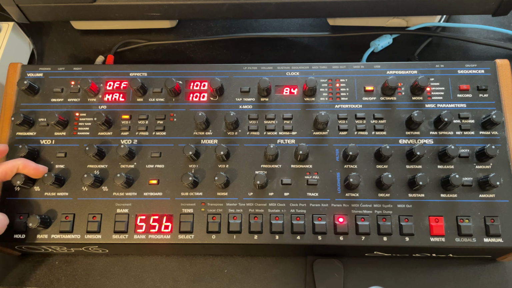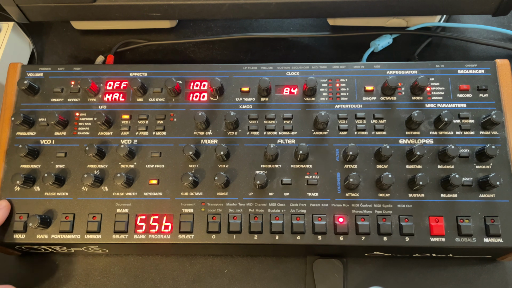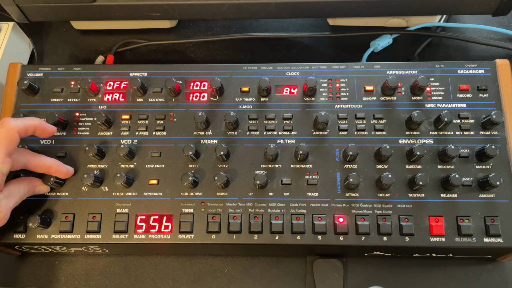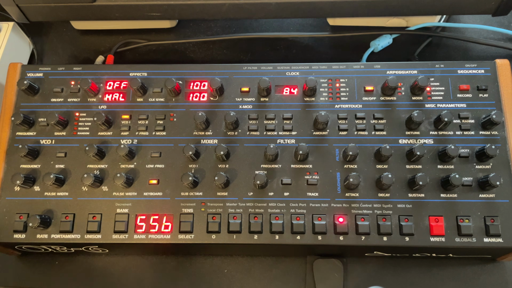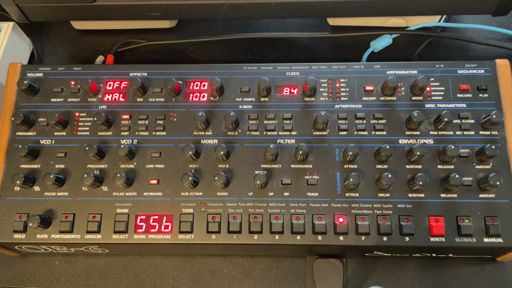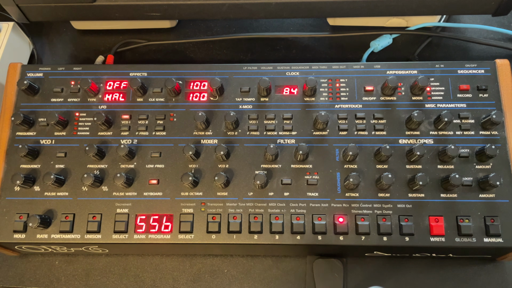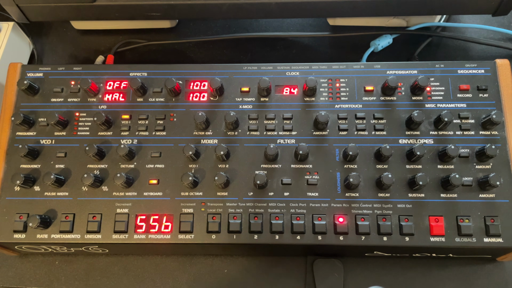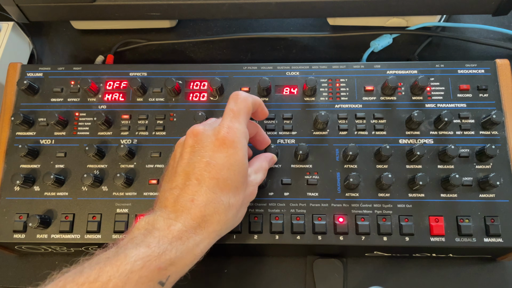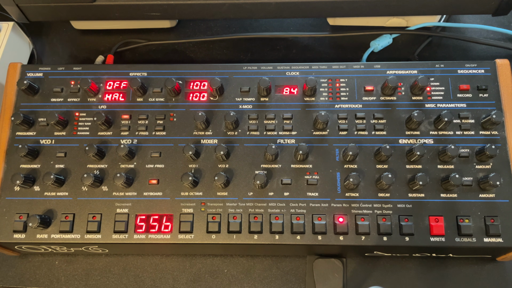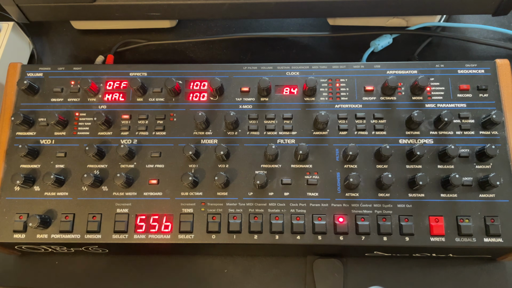So we are going to go for a pulse wave. Set your oscillators to square. Here's our pulse width. I'm just going to find the sound. That's pretty good. So that is the main sound. It's filtered a little bit, so let's get our filter right. Okay, that's in the right direction.